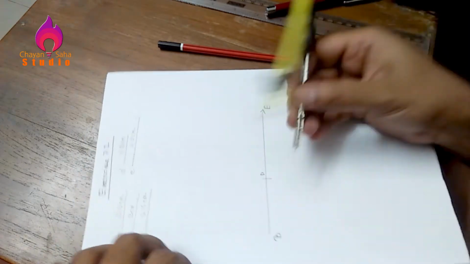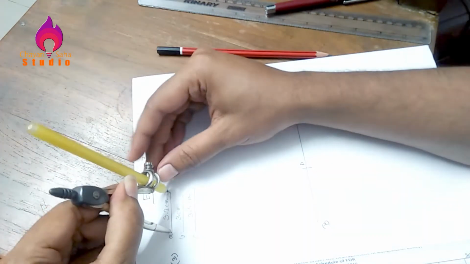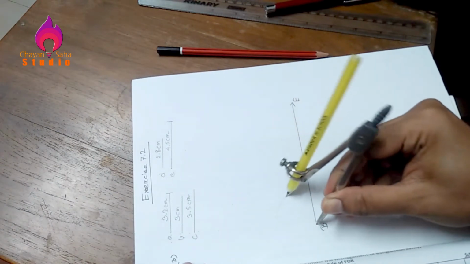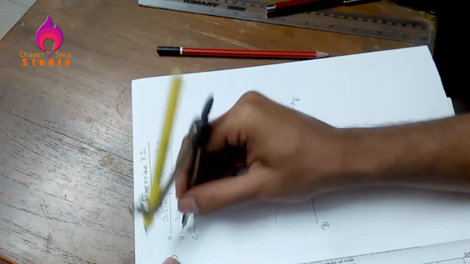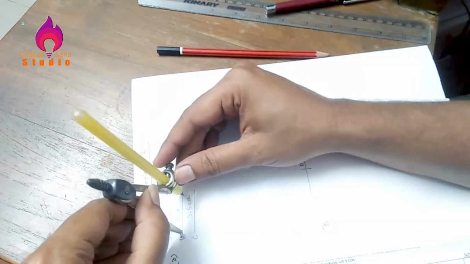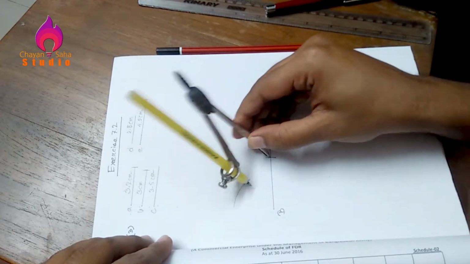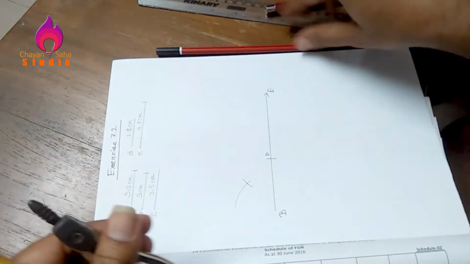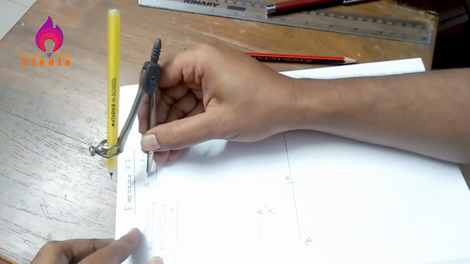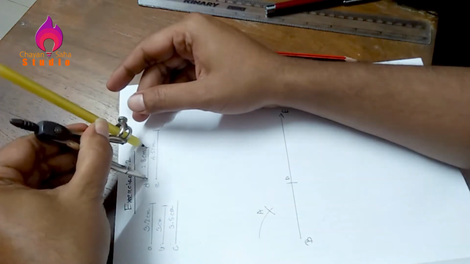Nice. So now what we have to do, take the length of the first side, which is 3.2 centimeter, and from B we'll draw an arc, and take the length of the side which is 3 centimeter, and draw an arc from D, and both of these arcs intersect at point A. So now take the length of the remaining diagonal, which is 2.8 centimeter.